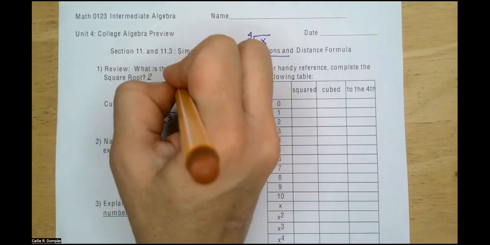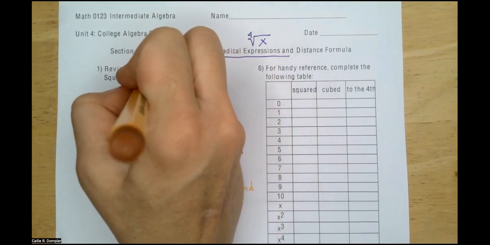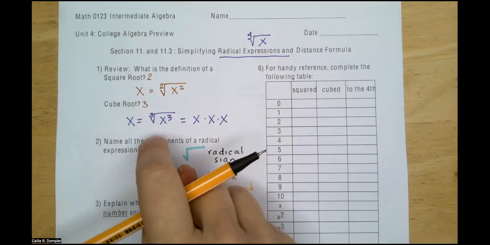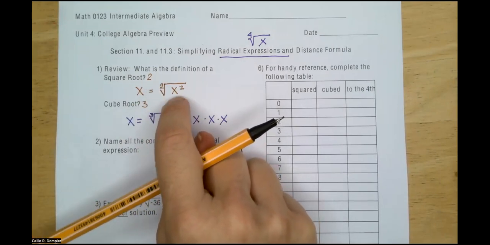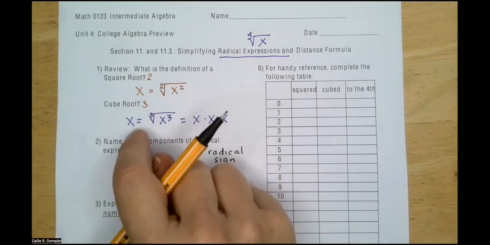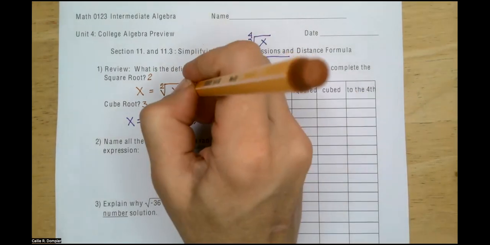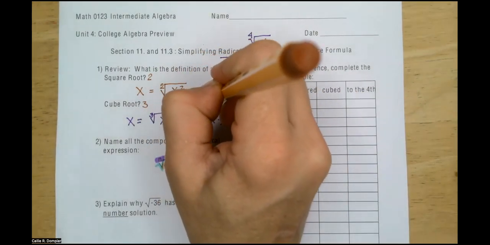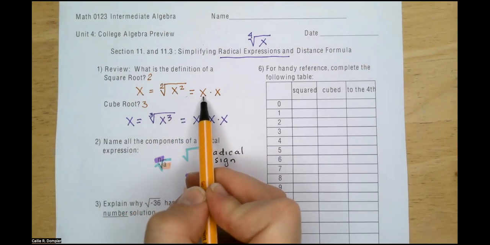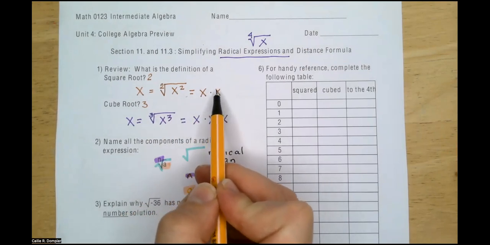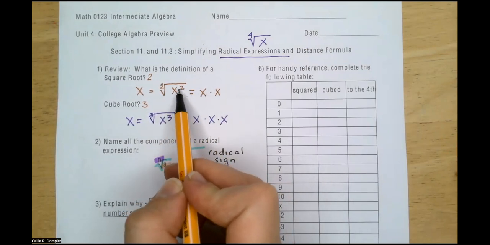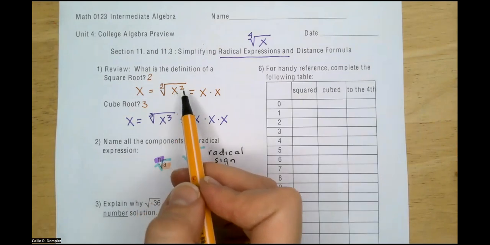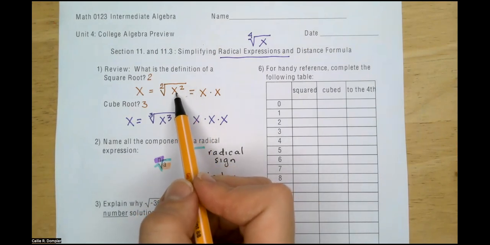So you can get the same answer to questions that look different, right? The square root of x squared is x, the cubed root of x cubed is x. They both have the same answer. This one is x because we multiplied a term by itself 2 times to get the number or the variable under the radical sign. Good.